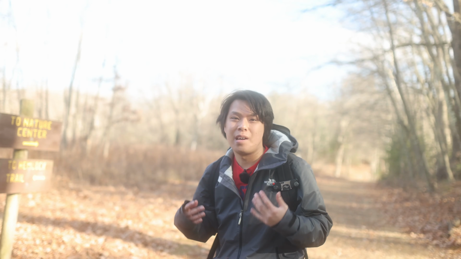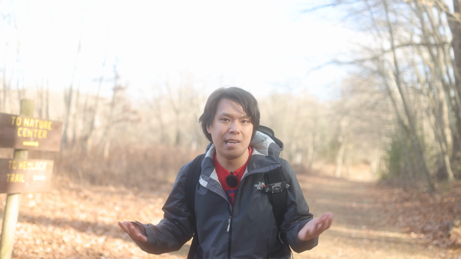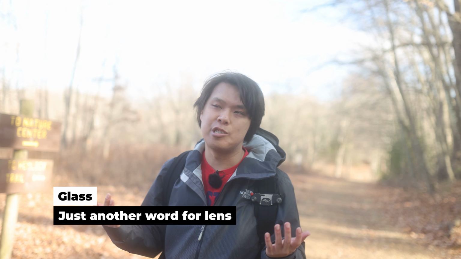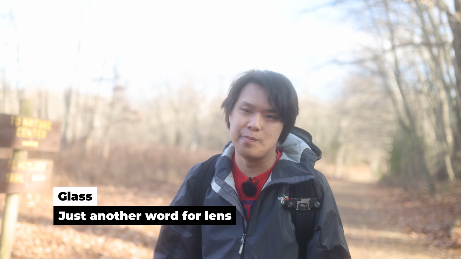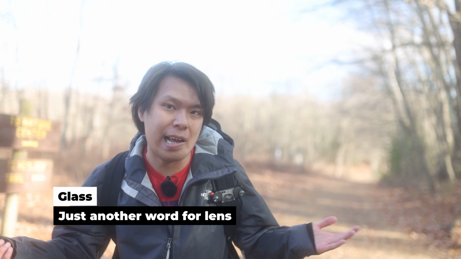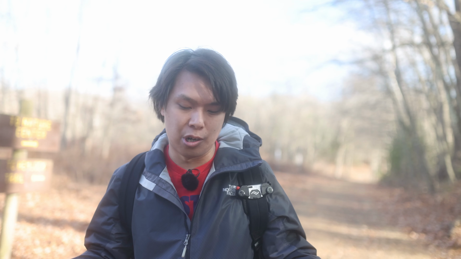Here's a quick one. You might have heard the term glass, and all that means is just a short version of lenses. So you say, oh, I really like fast glass, which means you really like wide aperture lenses.